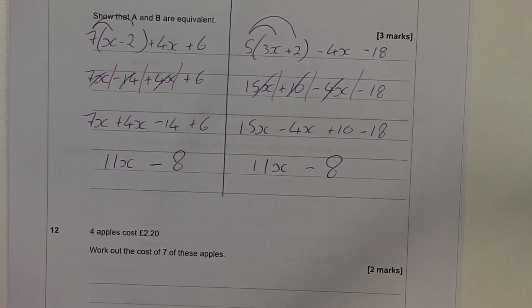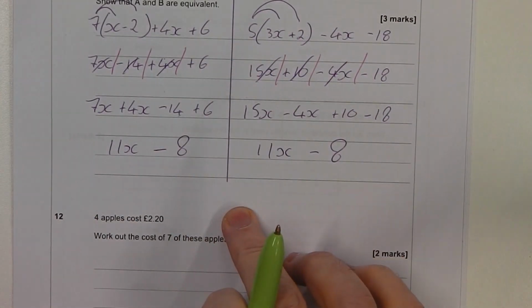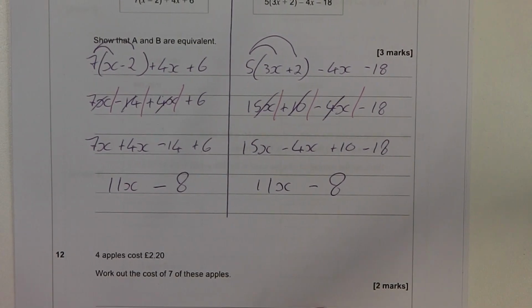And again, I've shown every single step as we come through there. It's 3 marks. So you've got to show enough to evidence that, okay? But you don't have to be as detailed as me all the time. Okay?